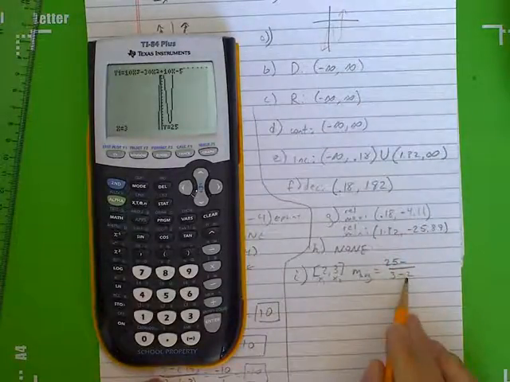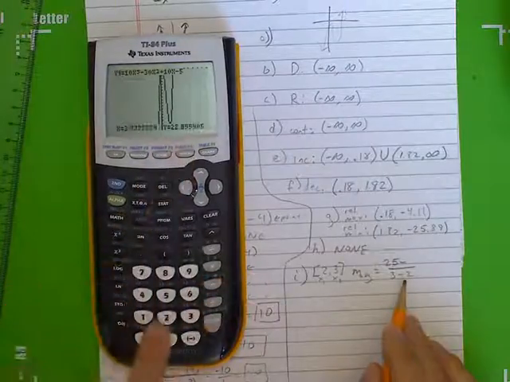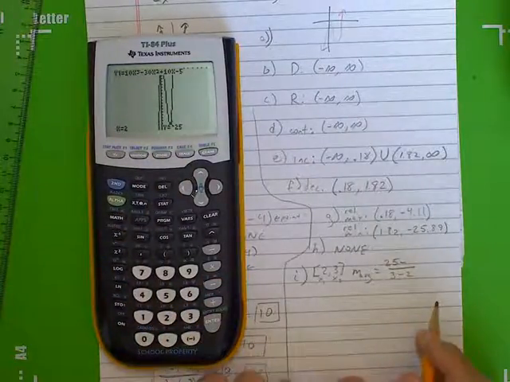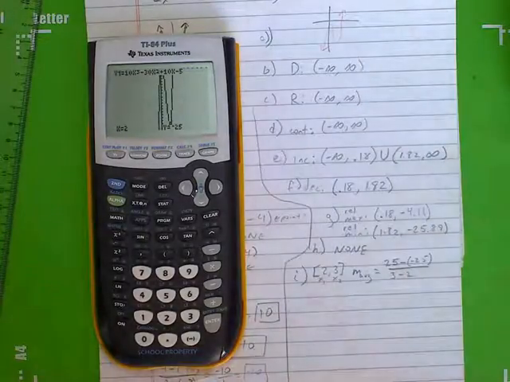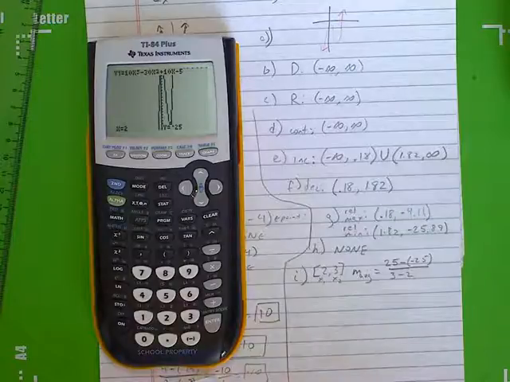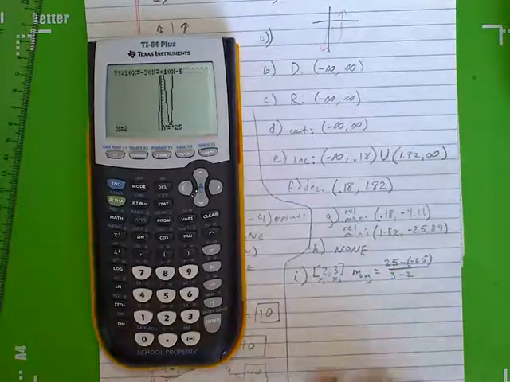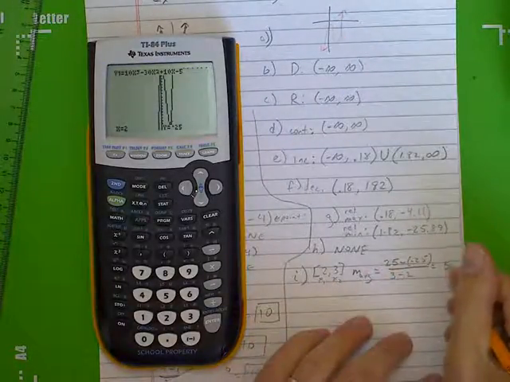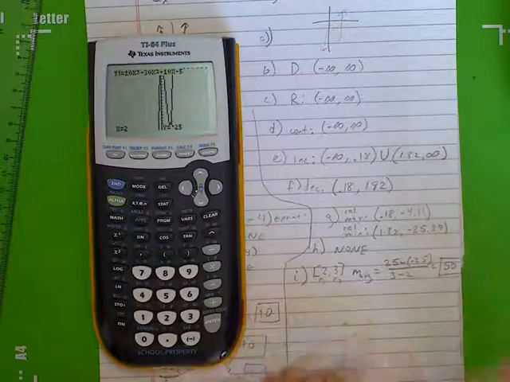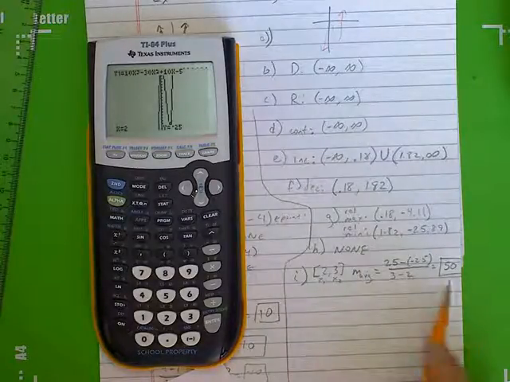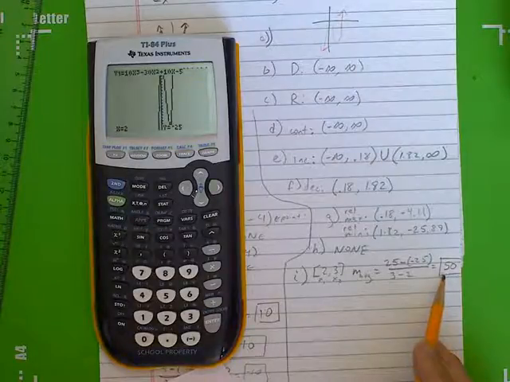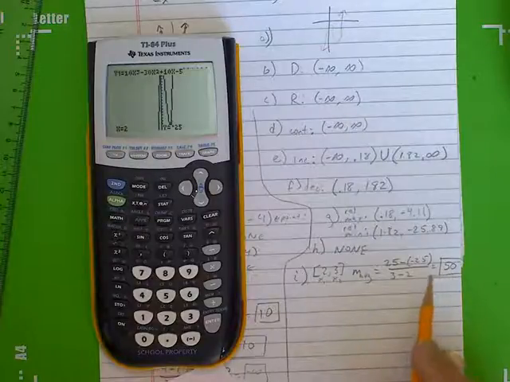And I need f of 2 as well. Trace to negative 25. Okay, use your calculator. That's what it's here for. And what's 25 minus negative 25? Good. Not 0. Also known as 50. Okay. So we would say this is increasing or decreasing over this interval. Pretty fast, pretty slow. Probably pretty fast.